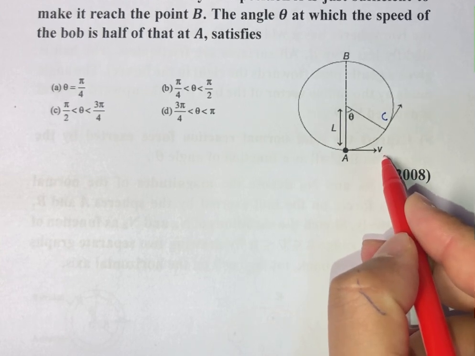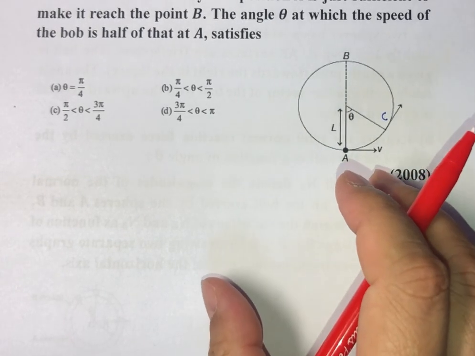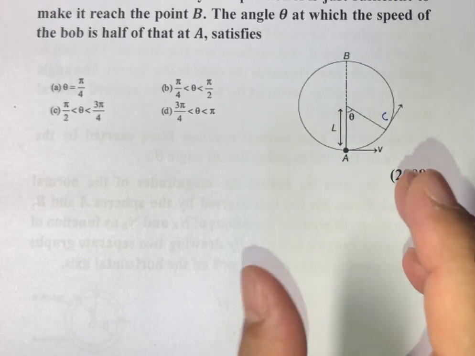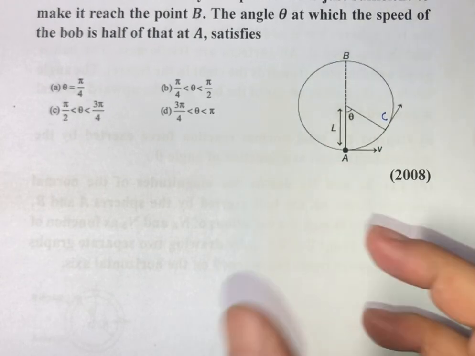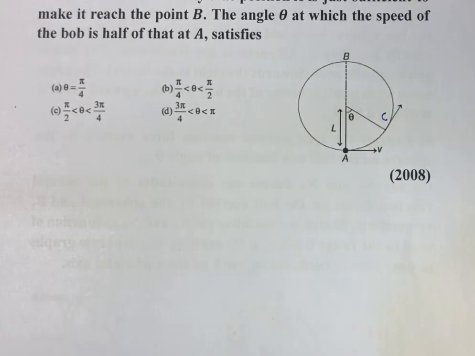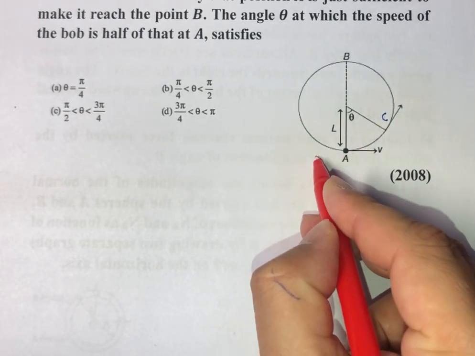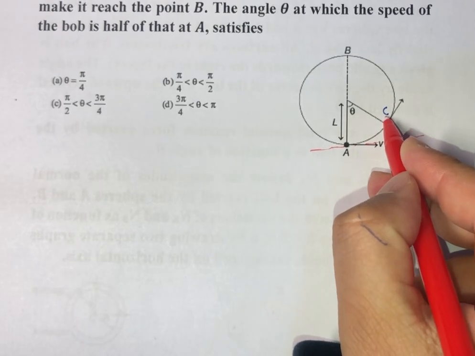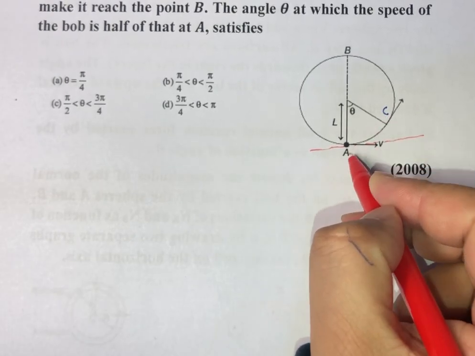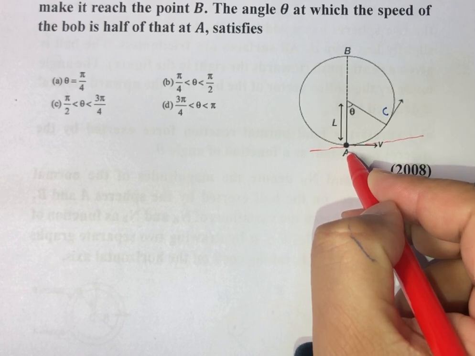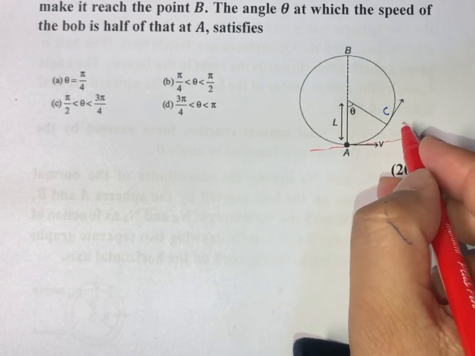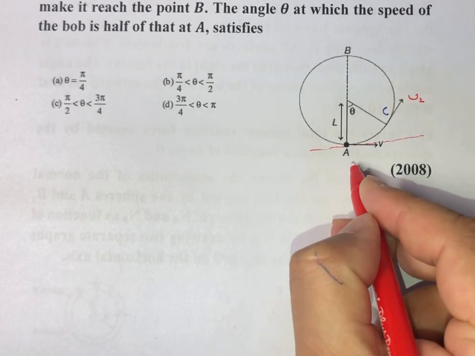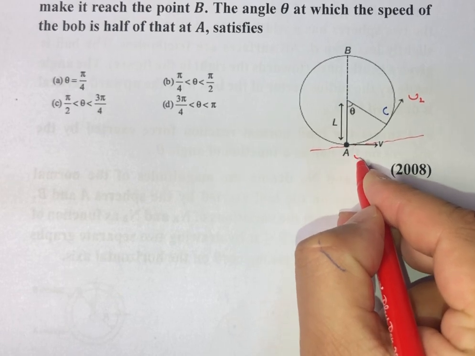So here velocity v is given, and we can solve this question using two different approaches. First, we can use the basic formulas of kinematics, and in the second approach we can use the law of conservation of energy. So we are going to solve it both ways. Suppose C is the point where the velocity is half that of point A. Let us say the velocity at C is v2 and the velocity at A is v1.